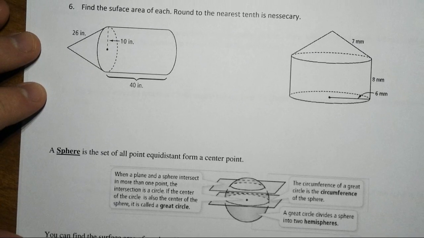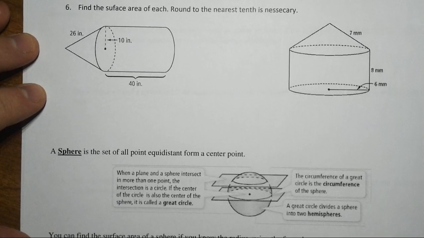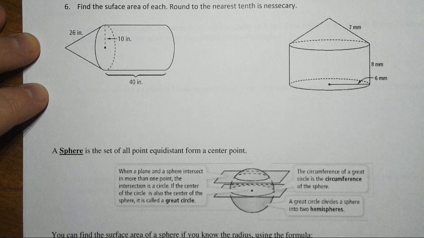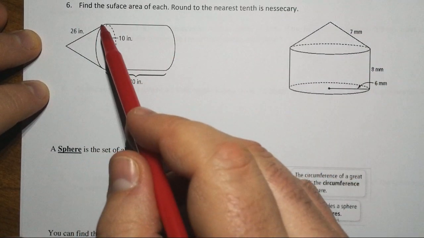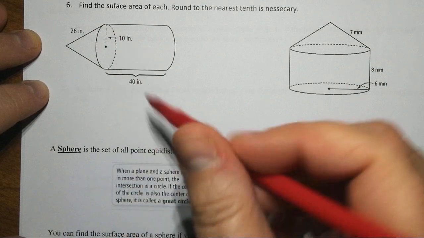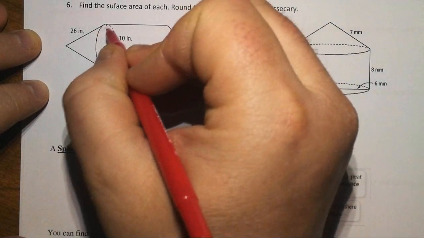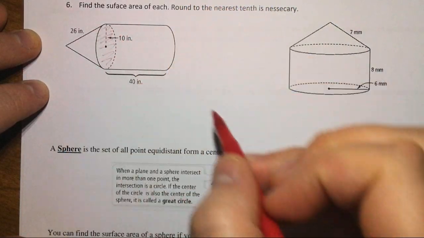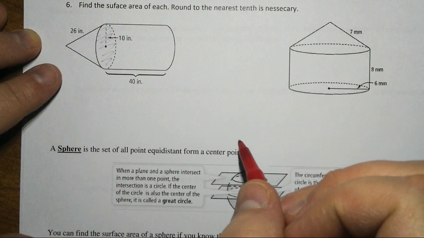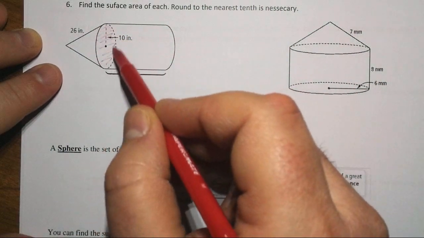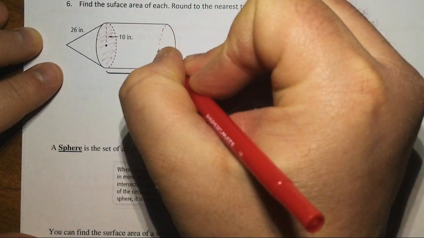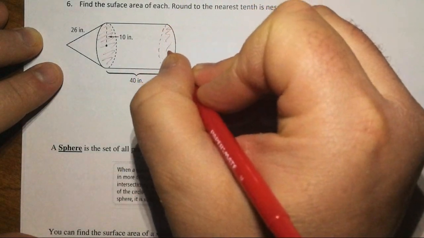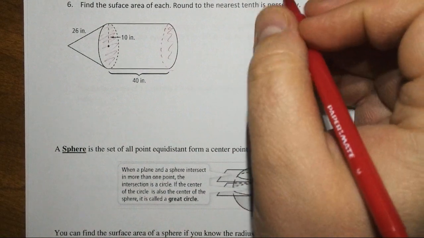We got two weird looking shapes here, and we're trying to find the surface area of each. So just keep in mind two things. Number one, surface area is the area of the outside surfaces, right? So it's going to be the part of the cone here, right? This circular part is not actually seen, okay? So this is inside the shape, so I'm not actually seeing this. However, there is a bottom circle down here that would be seen, okay?